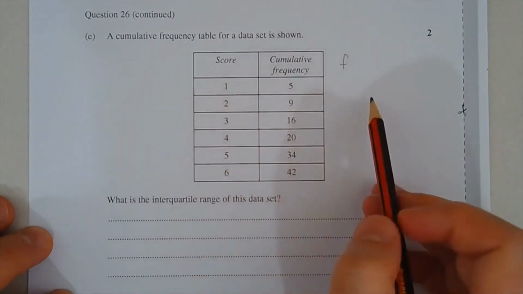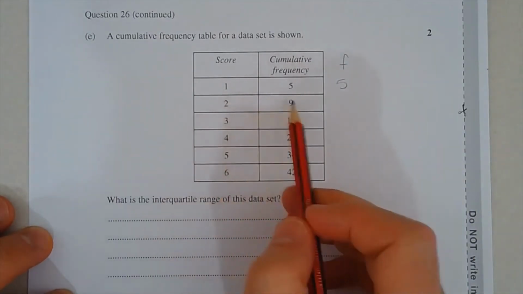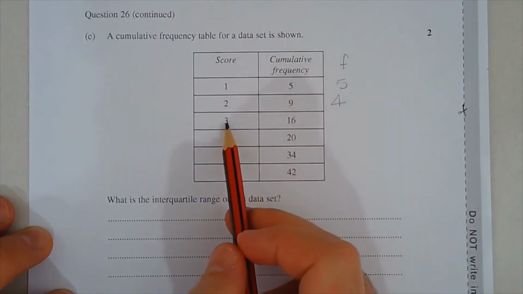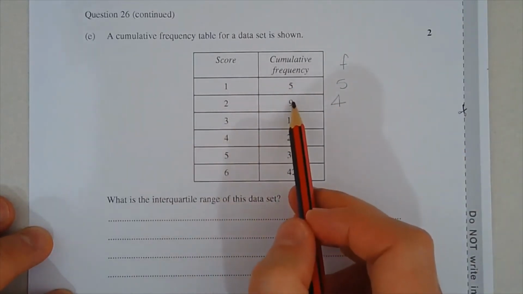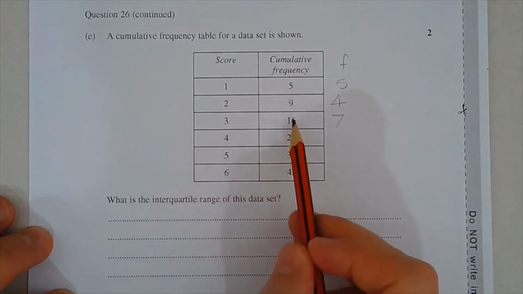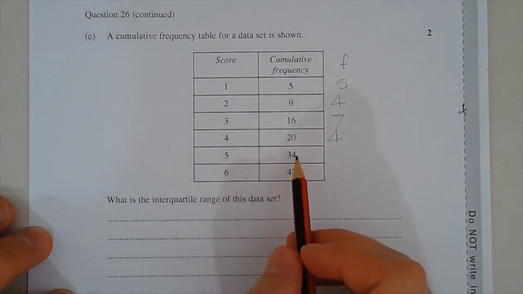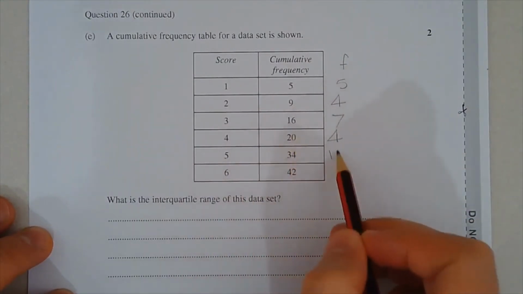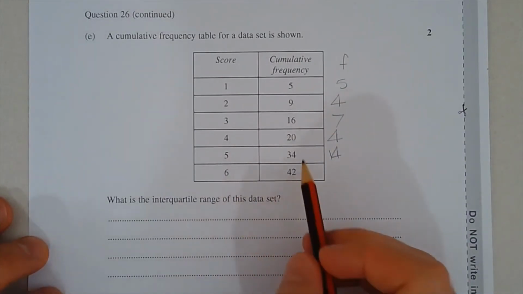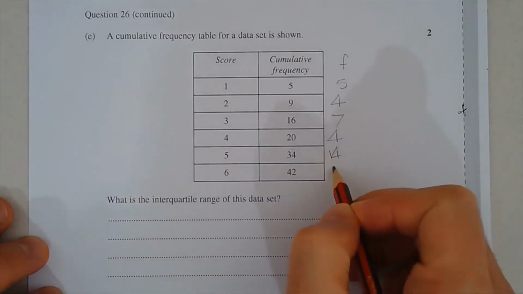frequencies for each score. Score 1 occurs 5 times. The score 2 occurs 9 minus 5 times, which is 4 times. The score 3 occurs 16 minus 9 times, which is 7 times. The score 4 occurs 20 minus 16 times, which is 4 times. The score 5 occurs 34 minus 20 times, which is 14. And the score 6 occurs 42 minus 34 times, which is 8.